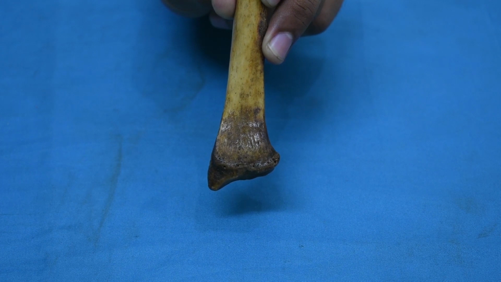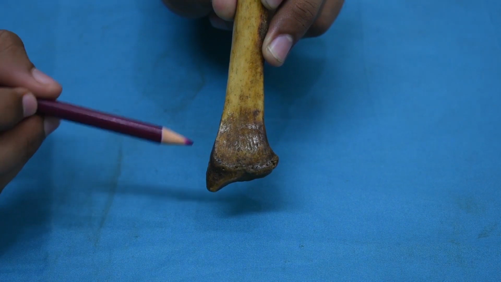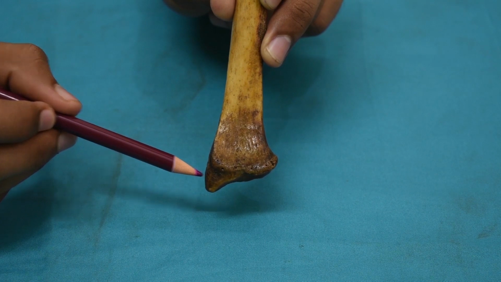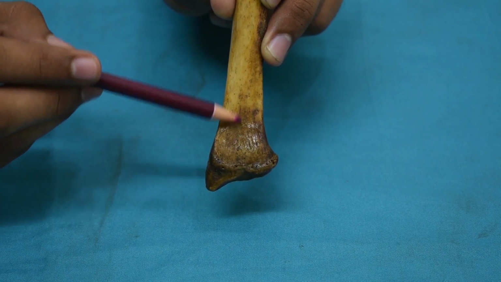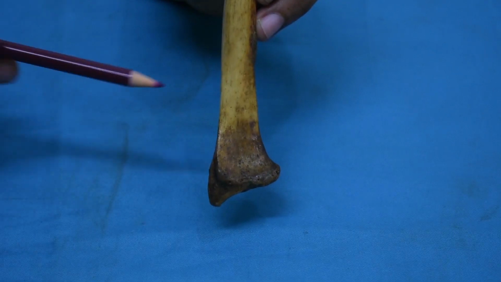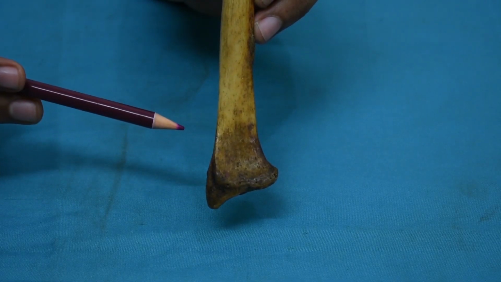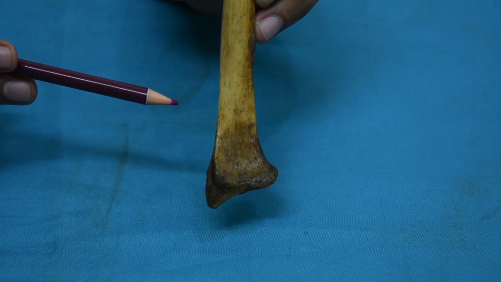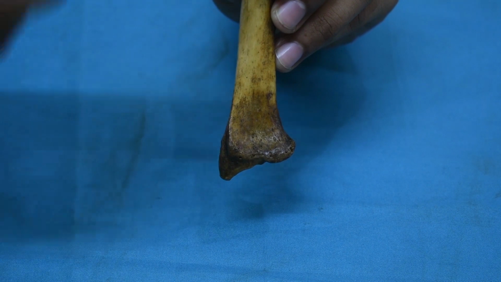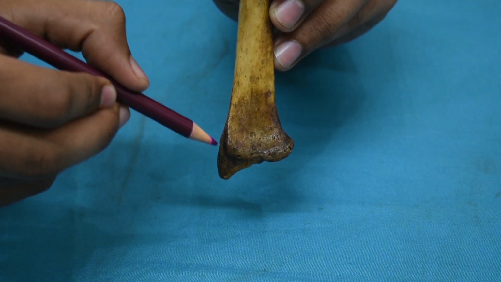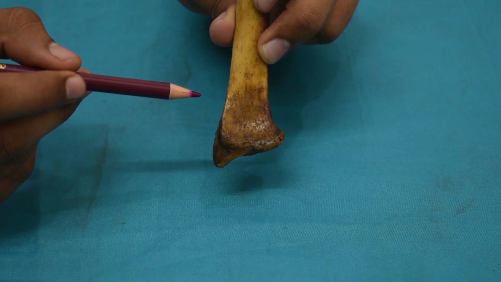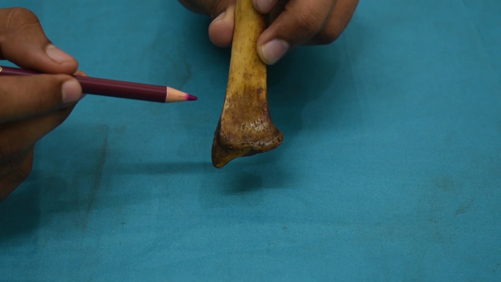The lower end of the radius is characterized by its expanded nature and it has 5 surfaces and the styloid process. Now about the surfaces. The first surface is the anterior surface. It is a thick prominent ridge and it can be palpated even through the overlying tendons. So the radial pulse is felt on the lateral end of the anterior surface, that is lateral to the flexor carpi radialis.